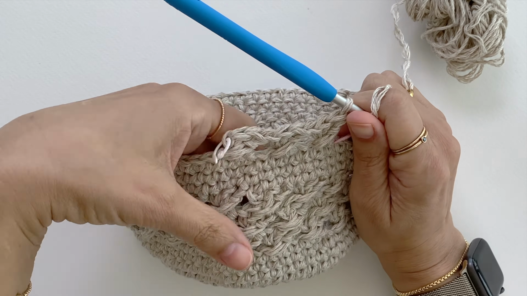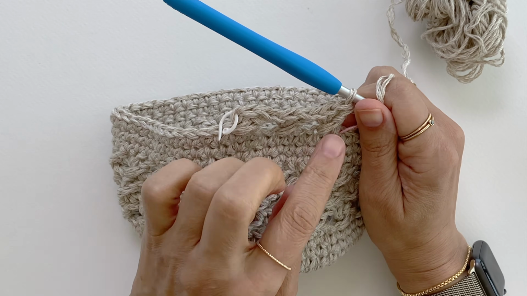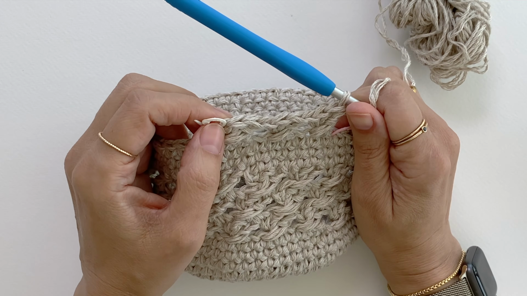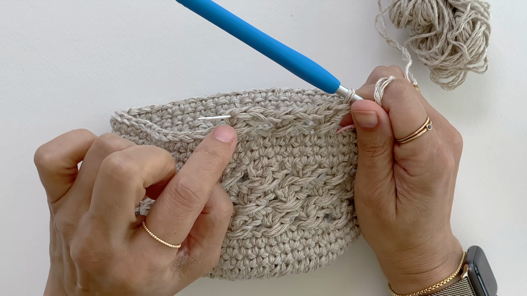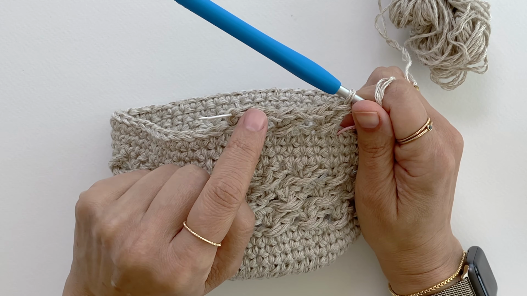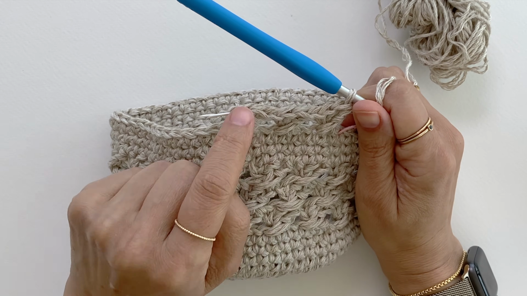And I will continue working just like I showed you all the way around, and then I'm going to meet you when I'm back here at the beginning of the round to show you how I close the round and how I move into the next round.